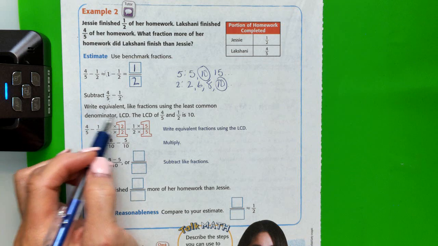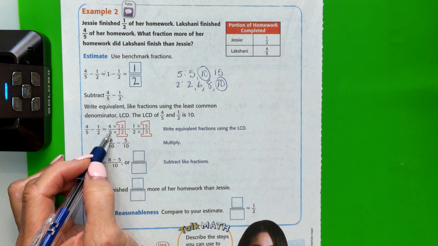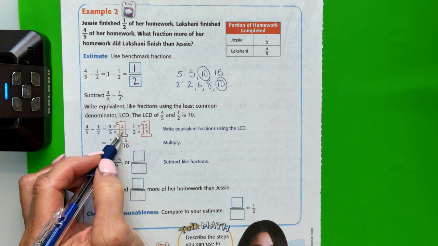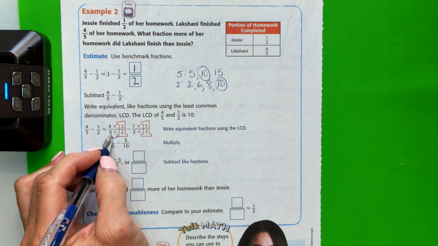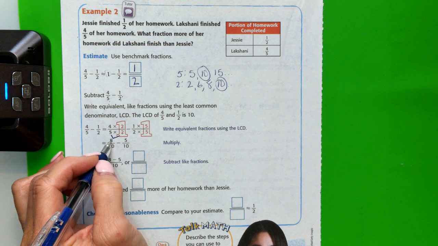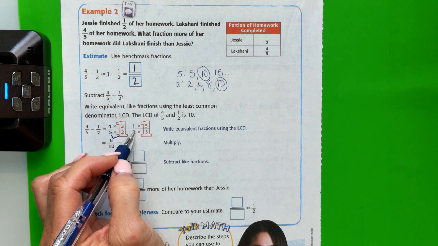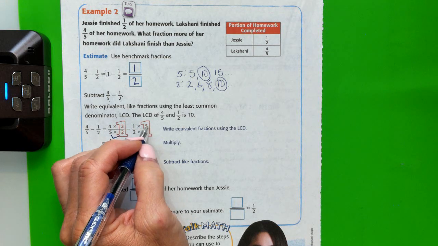And so you can see that they wrote that out right here. So to get 4/5 to a denominator of 10, we're going to have to multiply by 2 over 2. Okay, and we do that and we get 8 over 10. Because 4 times 2 is 8, 5 times 2 is 10. And to get 1/2 to a denominator of 10, we're going to have to multiply by 5, right?